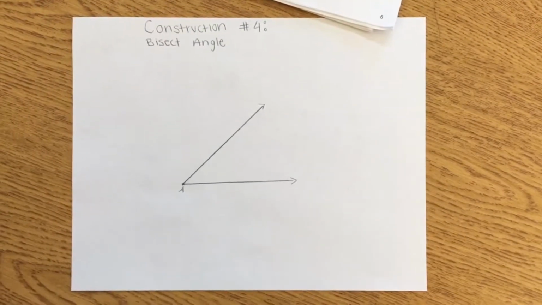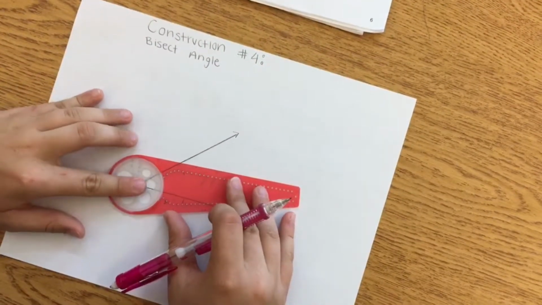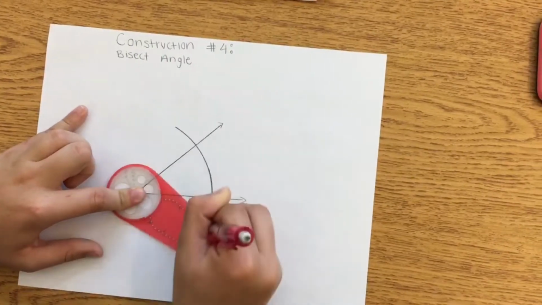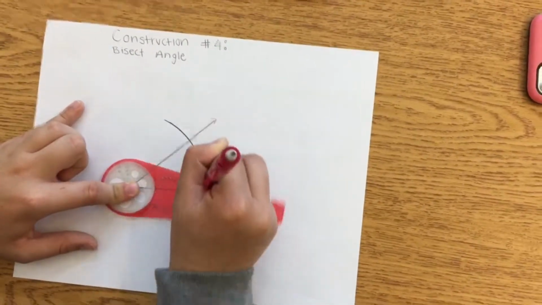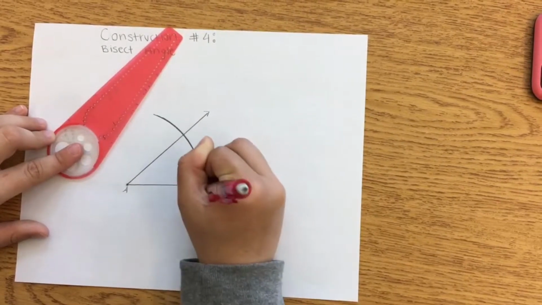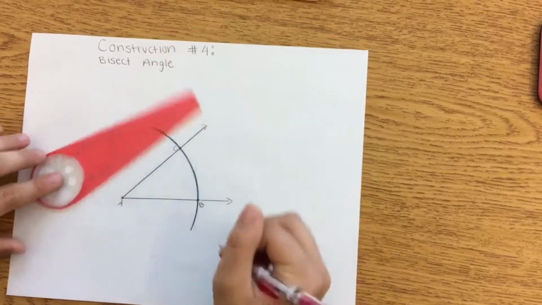Construction number 4. There are 4 steps to bisect this angle. First, you put your compass on point A and make an arc and label the points B and C. Next, you put your compass on point B and make an arc inside the angle. Then you put your compass on point C and make the same arc. Finally, you label the intersection point of the arcs Q and draw the ray AQ.